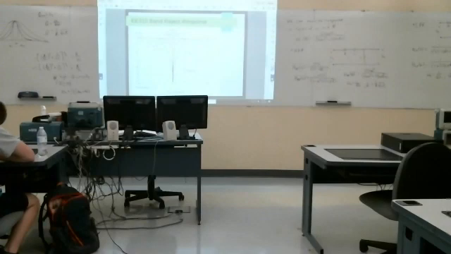It's S squared LC plus 1 over the same denominator. You can show that the band reject filter is actually 1 minus the bandpass transfer function.